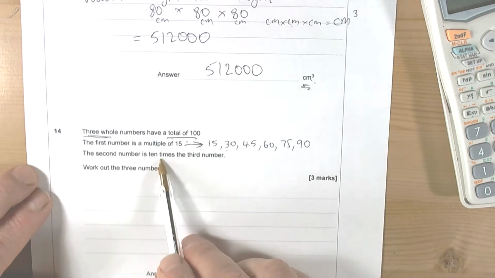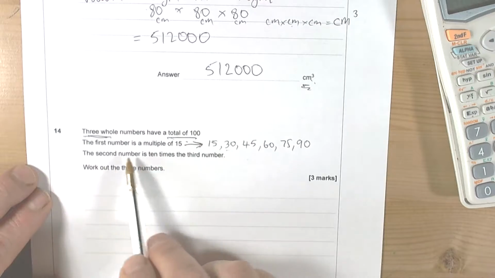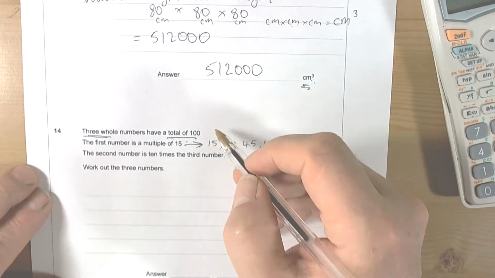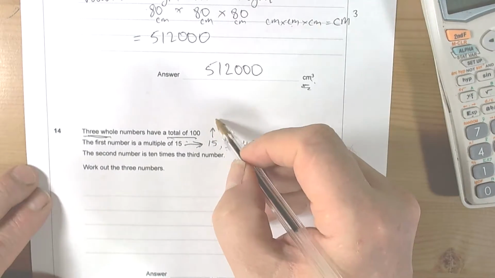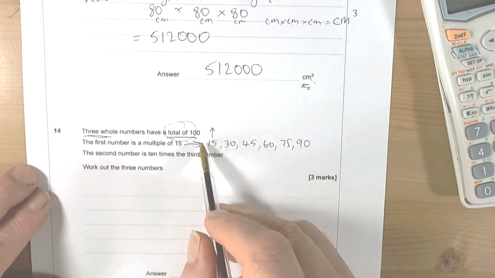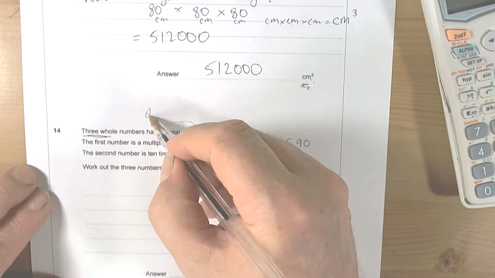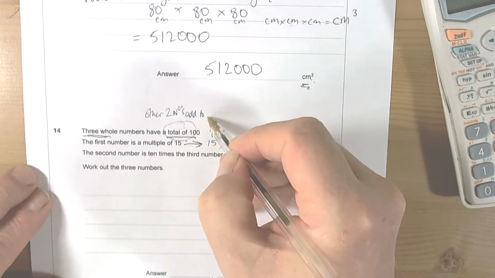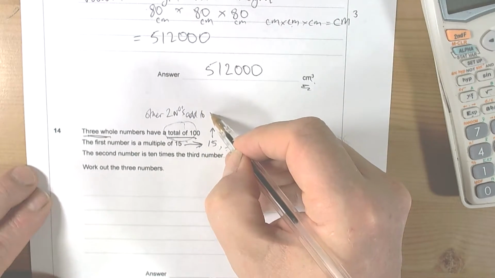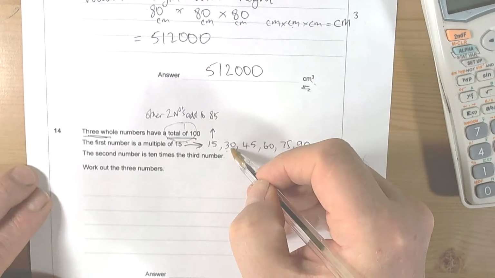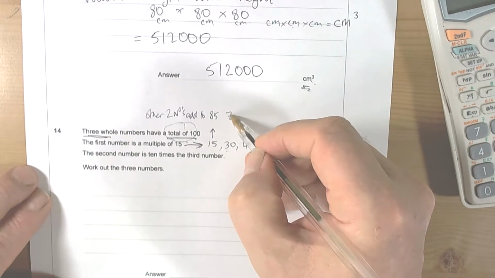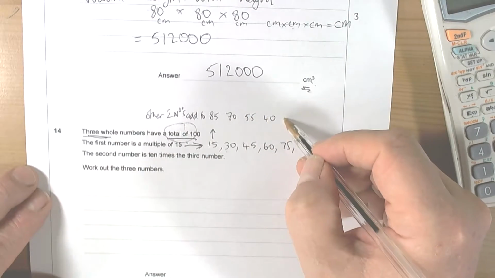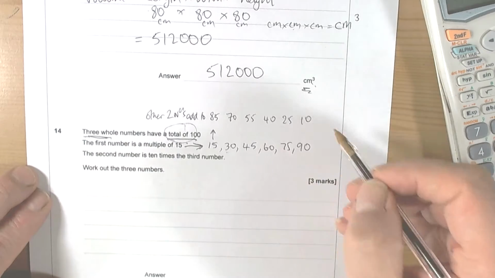The second number is 10 times the third number. Well, okay, so we know the first number is going to be one of these. That means then that the other 2 numbers must add to make 100, because it's said that the total is 100. So the other 2 numbers add to, well, in this case they would have to add to 85, in this case they would have to add to 70, in this case they'd have to add to 55, in this case they'd have to add to 40, 25 and 10 and so forth.